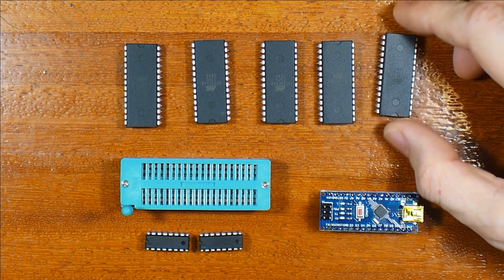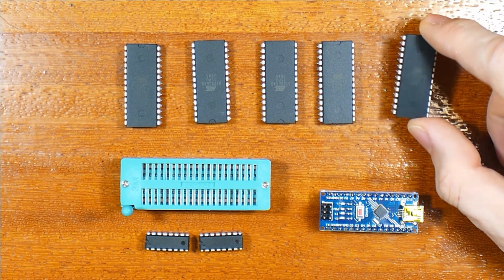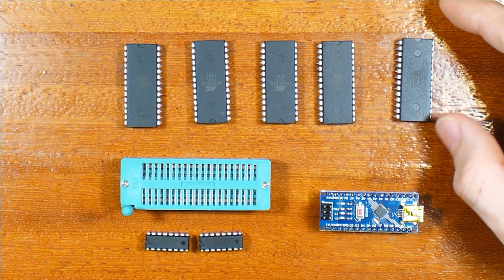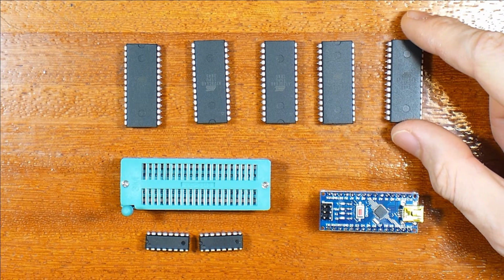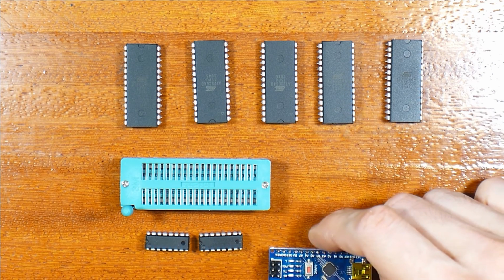Very common ones, this one for example, is an Atmel 28C64. It has 12 address pins, and we also could use a 28C256, which has 14 address pins, or a 28C16, which has only 10 address pins, depending on what we need to do with our circuit.